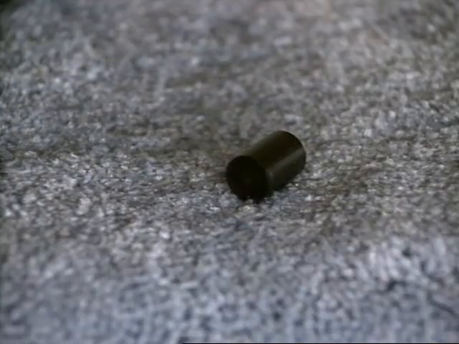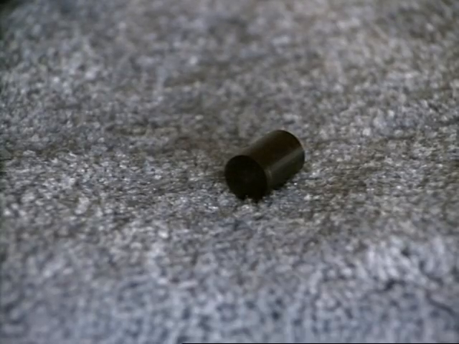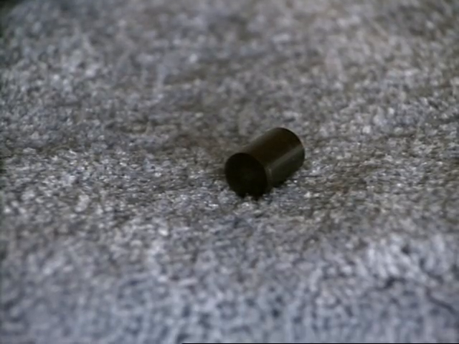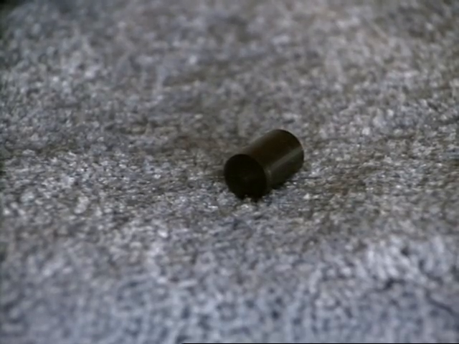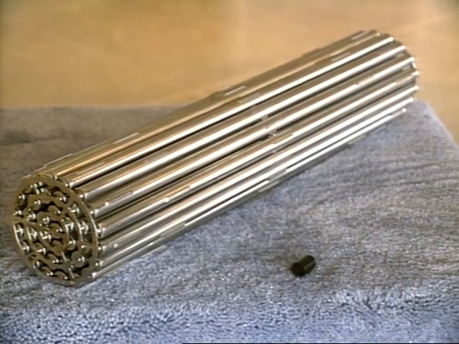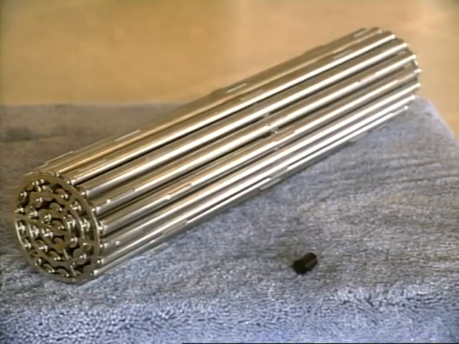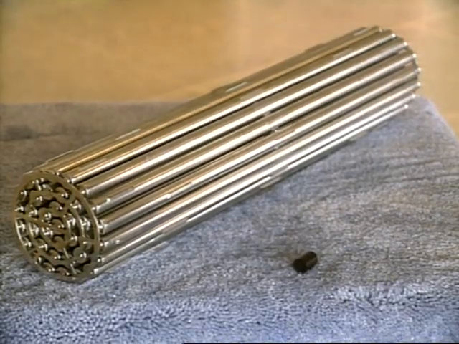All you need are some of these fuel pellets and some heavy water. The pellets are natural uranium as it comes from the ground, refined and turned into a ceramic. The pellets go into bundles like this. The bundle of fuel needs to be surrounded by heavy water, deuterium. Deuterium is present in ordinary lake water. It just needs to be separated.